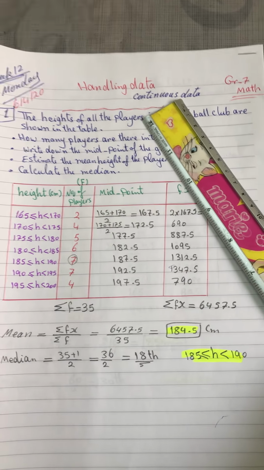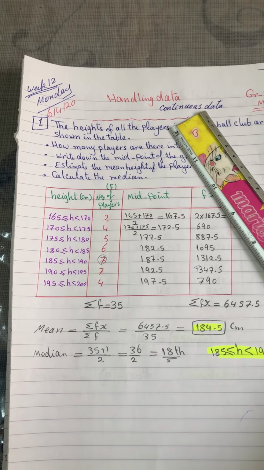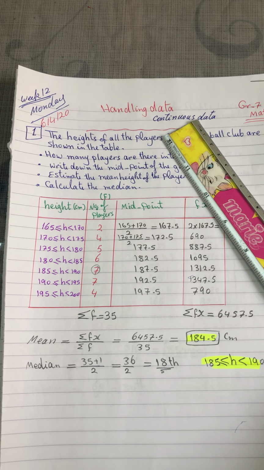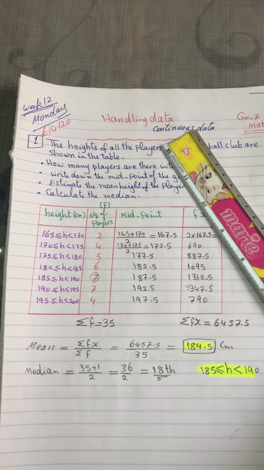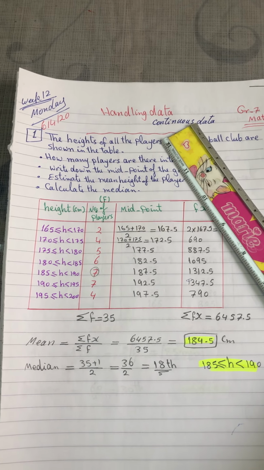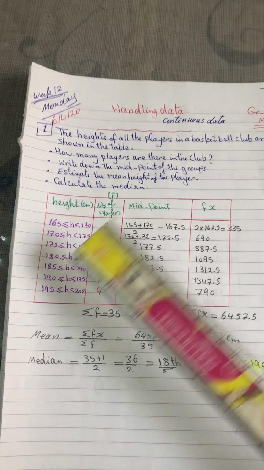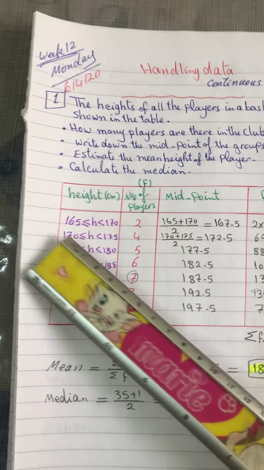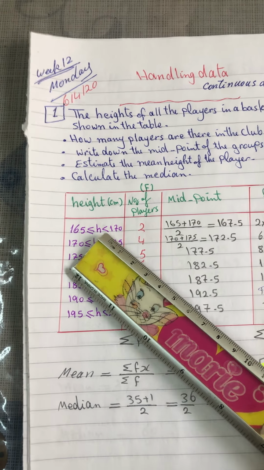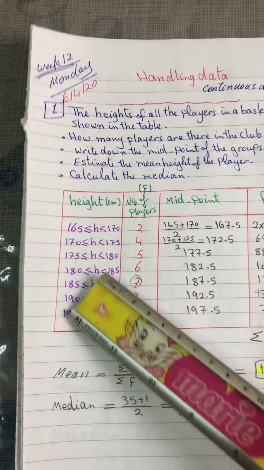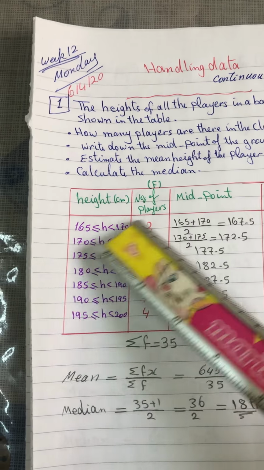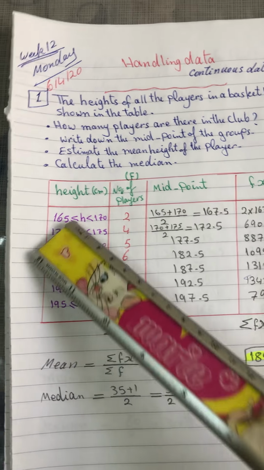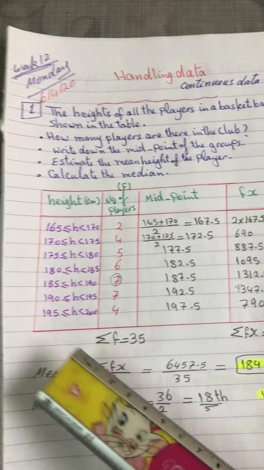Continuous data means that I don't have an exact number like length of building 3 meters, 4 meters, 0.6 like this, but I have here a range. I want to put these ranges or categories and find the frequencies for each one of them, for each group.